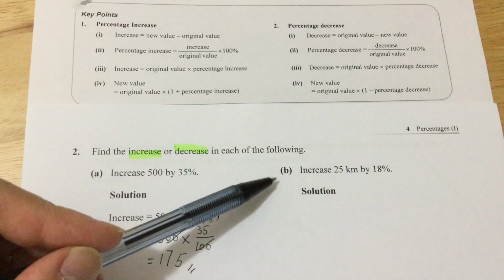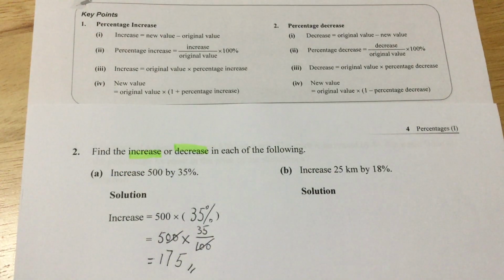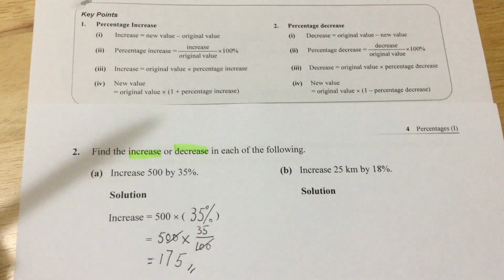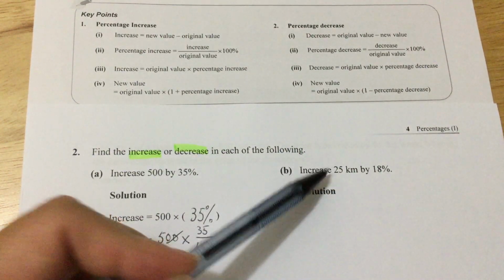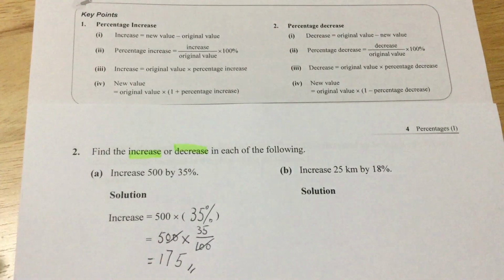Okay, now for part B, you are going to do something like this. So this time it's your turn. I'll give you 15 seconds to write down the answer for me. Okay, use the 25. The hint is 25. You can use the cancellation with the 25 and 100. Okay, so make sure that you know how to do this.